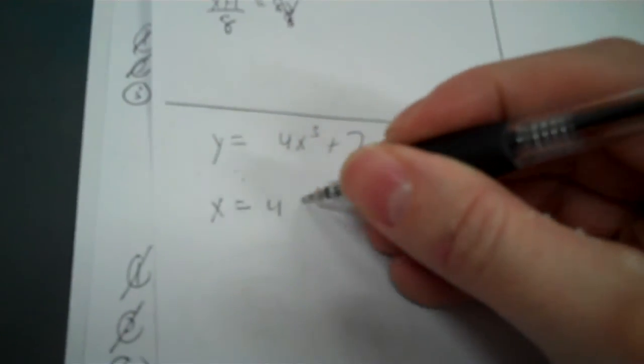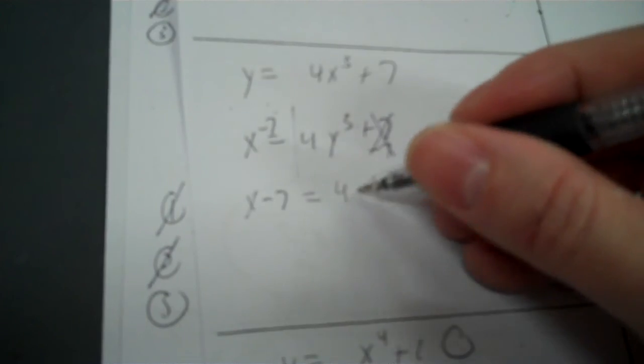Okay, next, swap the variables. Now I have to get the y by itself, okay? So here's my y. It's got 3 numbers with it. We do the plus first, okay? So that would be x minus 7 equals 4y to the third.